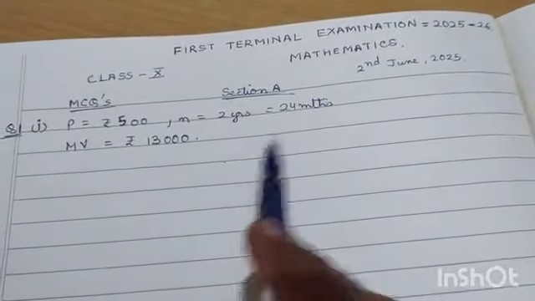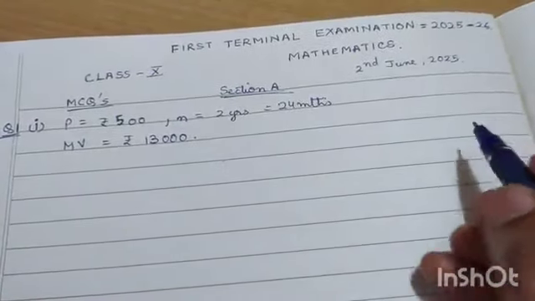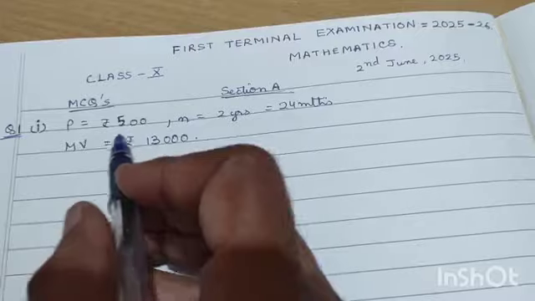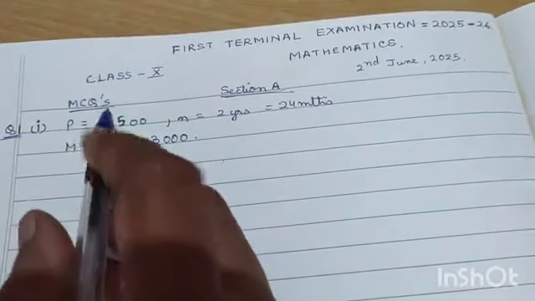Solution of first terminal examination 2025-26 held on 2nd June. So here in this, first we solve the MCQs.